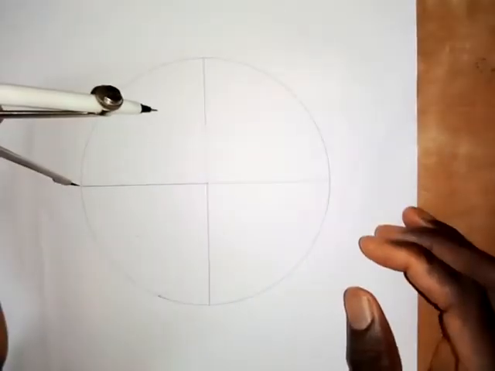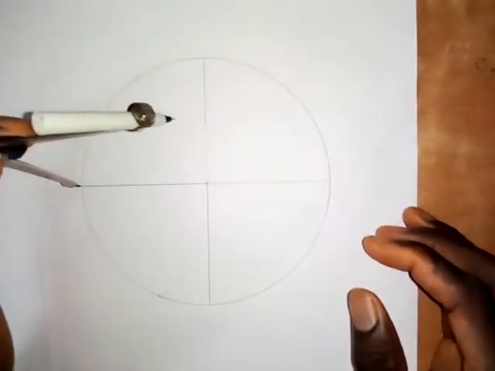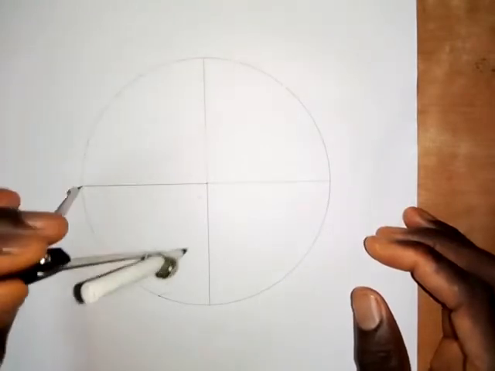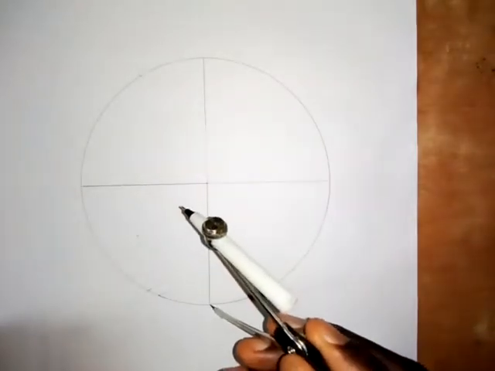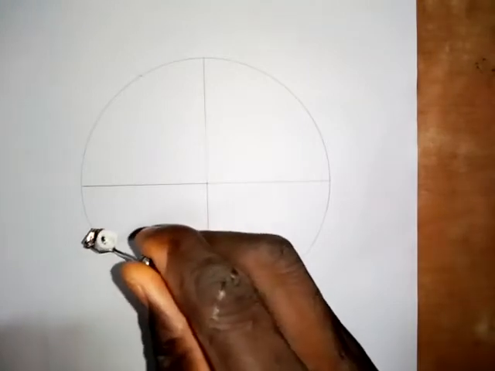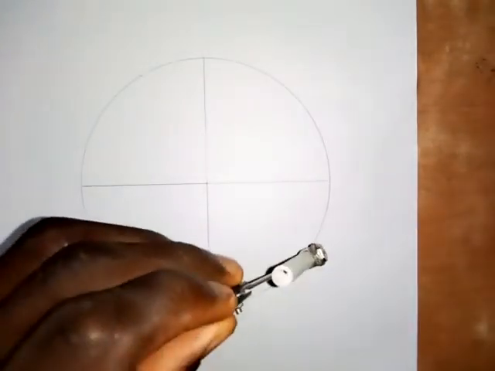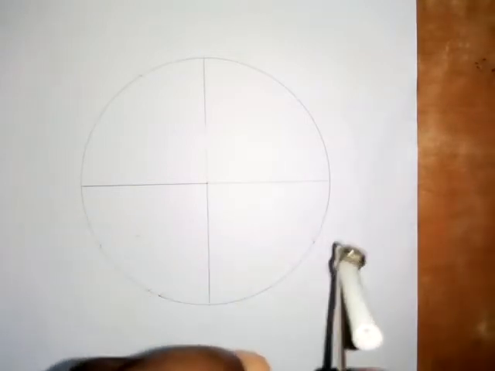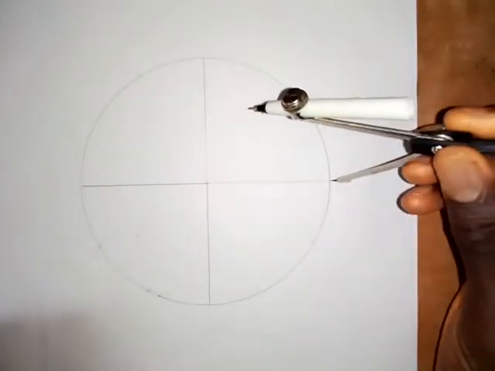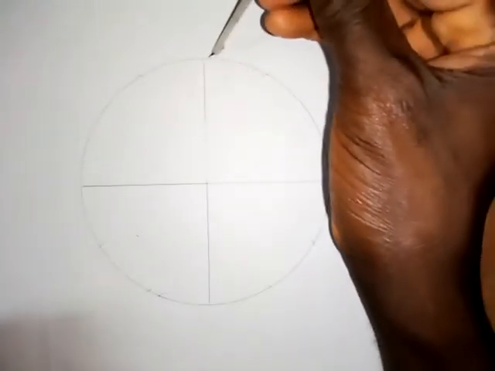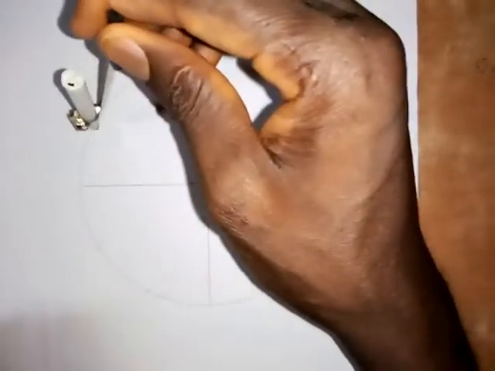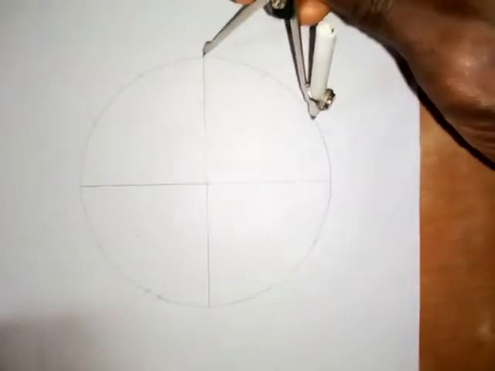Okay, so the next thing is we have to divide this circle into 12 equal parts with the radius that you use to construct this circle. So put the pinpoint of your compass at this point here and draw an arc up and down here. Then put it at this point here and draw an arc. Then put the compass at this point and draw an arc up and down, and you put it here. So draw an arc left and right side of the point.